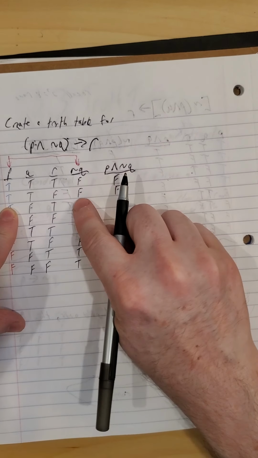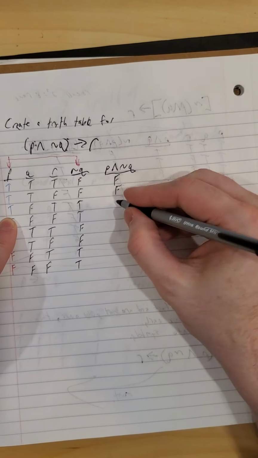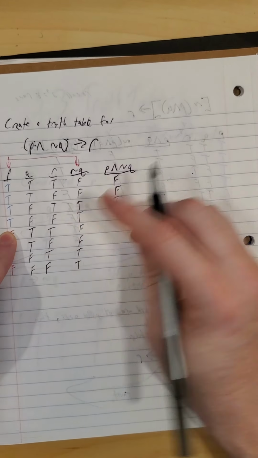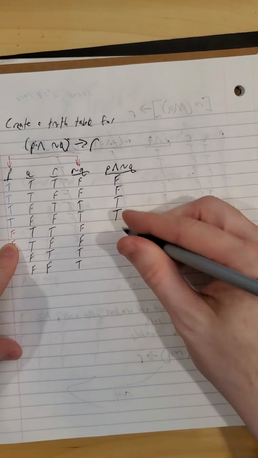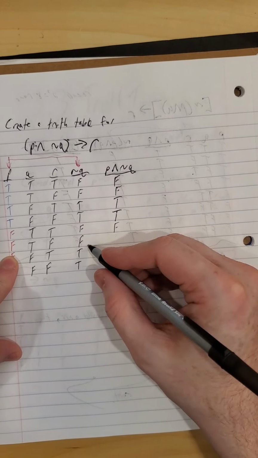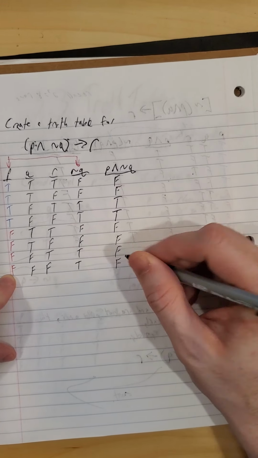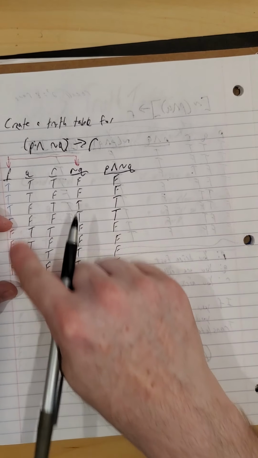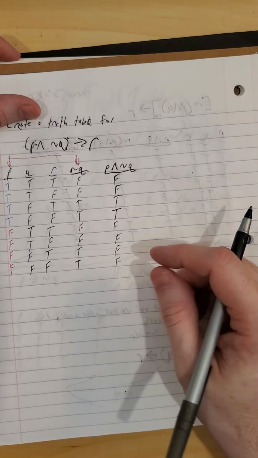So that's why my first 2 rows are false. Row 3, both parts are okay, true. Row 4, both parts are true. The conjunction, the and, is true. False, false is false. And all the rest of these are going to be false, at least due to the P, sometimes due to both the P and the not Q.